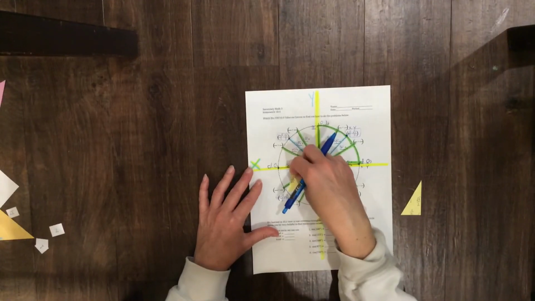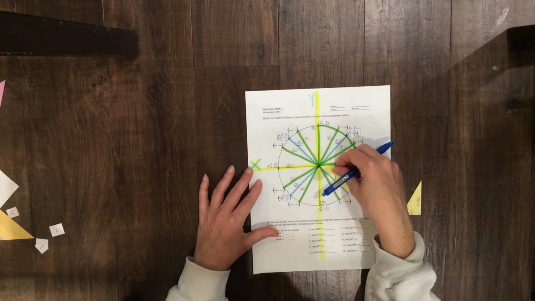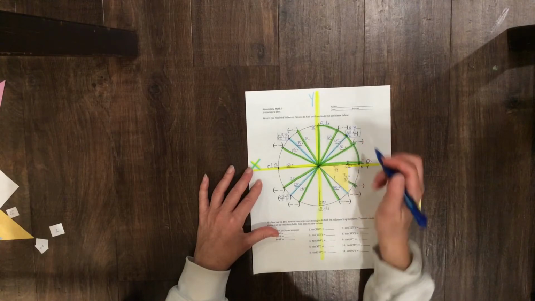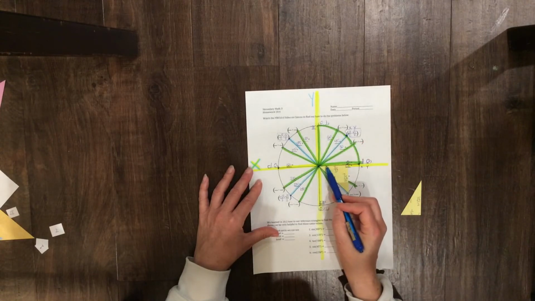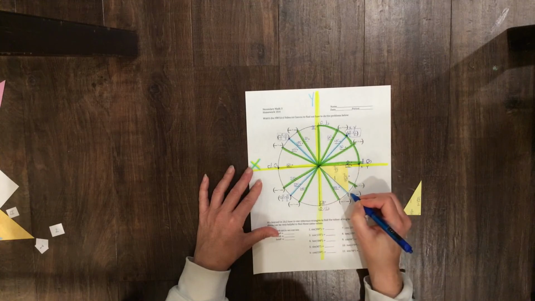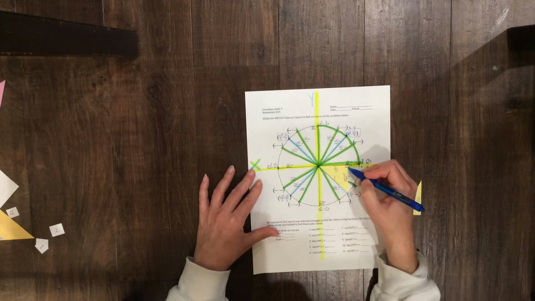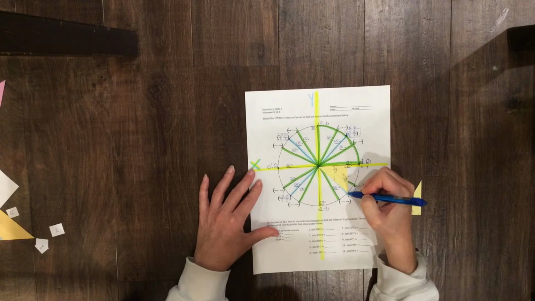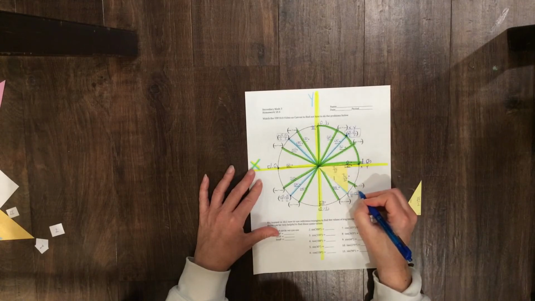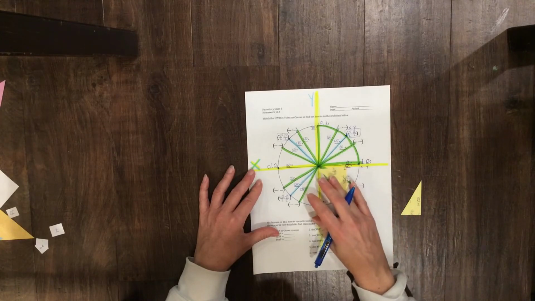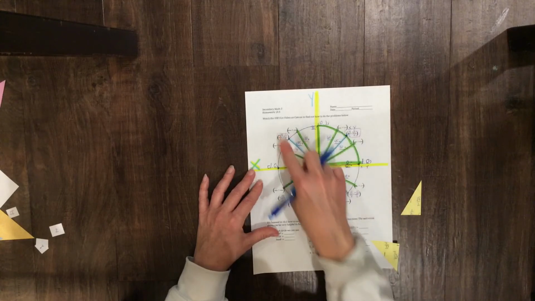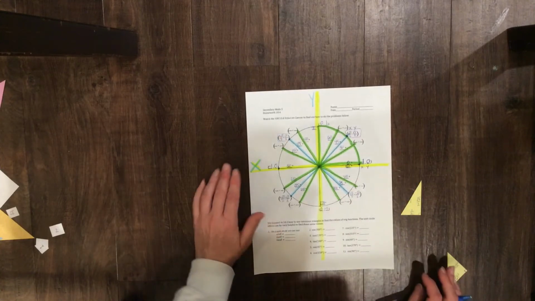Okay, we're going to flip it one more time over to this side. Okay, here we go. How far did I go on the x-axis? Square root 2 over 2. And how far down did I go? I went down square root 2 over 2, but down means negative square root 2 over 2. So notice these four are going to have the same values, just some are positive, some are negative.